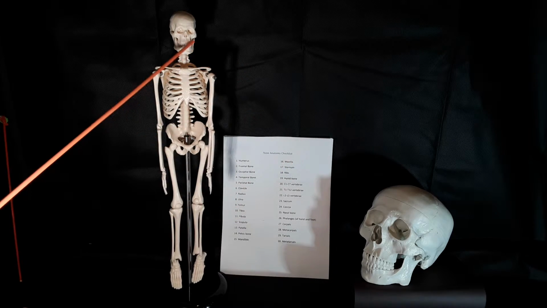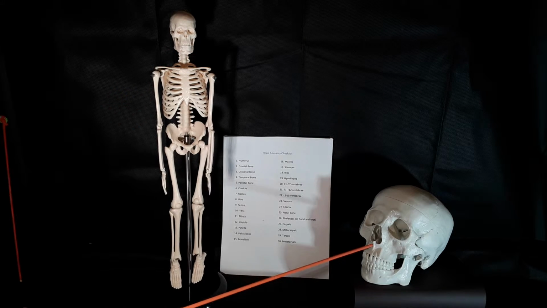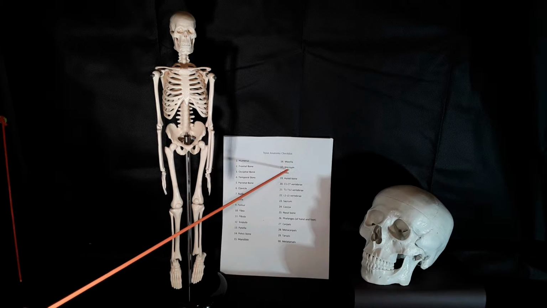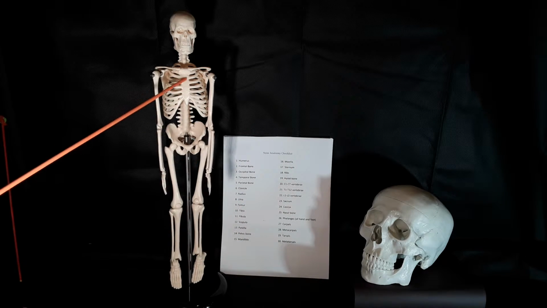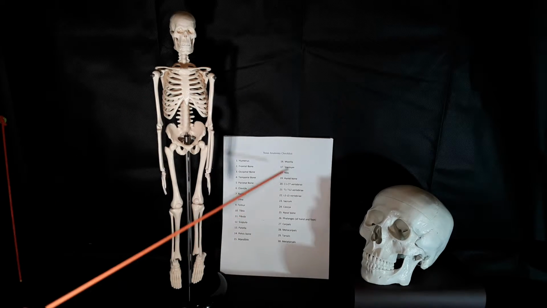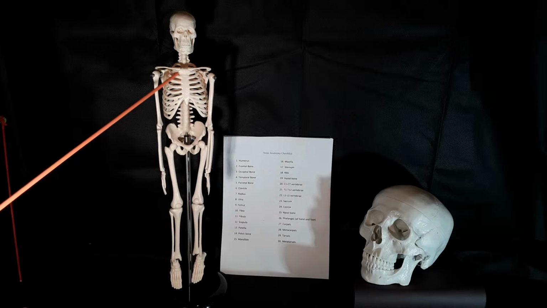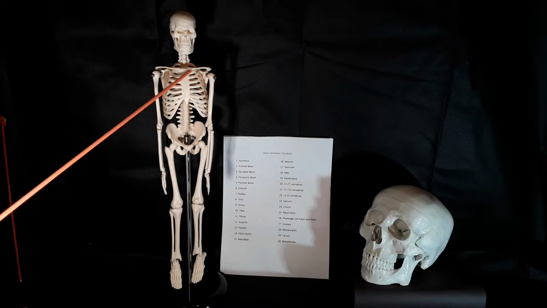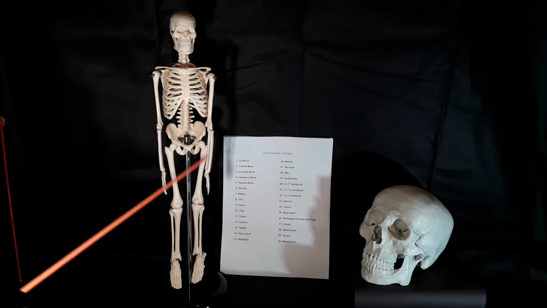Maxilla is the upper jaw bone. It's fixed in place, holds the upper teeth, kind of between the nose and the upper lip. Sternum is this flat, narrow bone right here, right square in the middle of the chest. Ribs are these thin bones on either side of the thoracic cavity. There's 12 on each side.